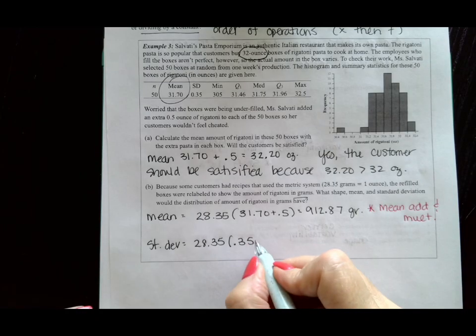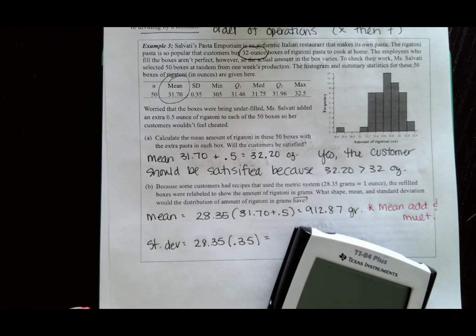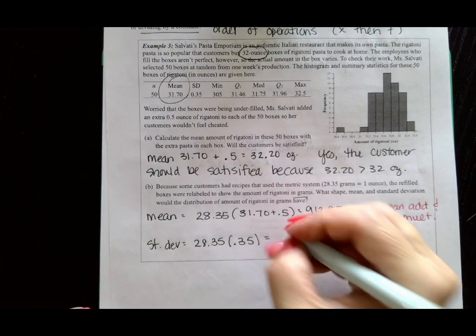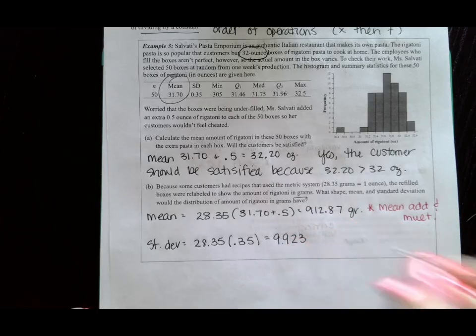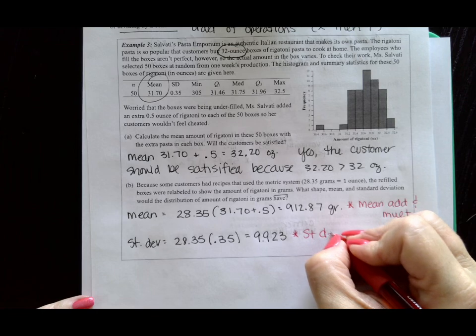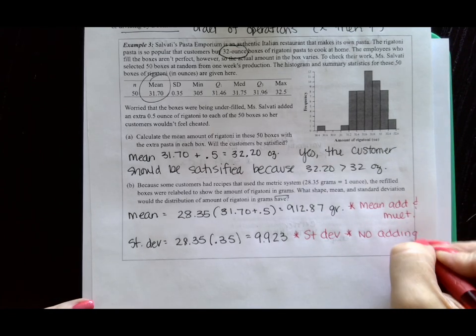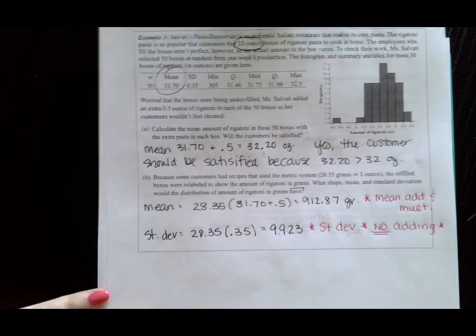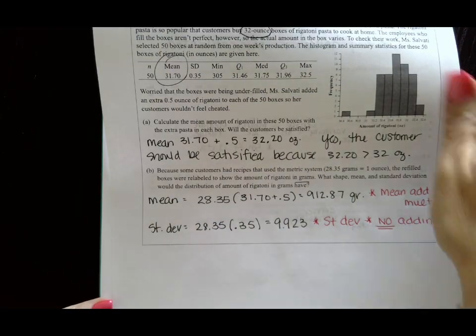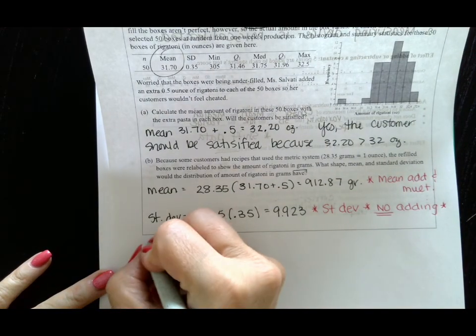So I have 28.35 times 0.35. This is my standard deviation, and this is going to give me 9.923. So for standard deviation, no adding. All I did was multiply.